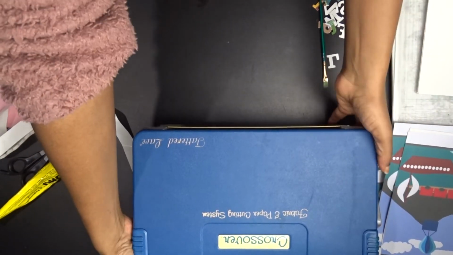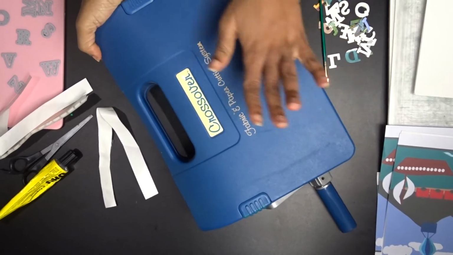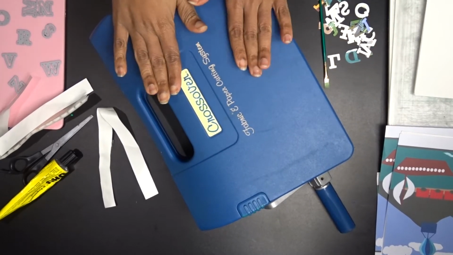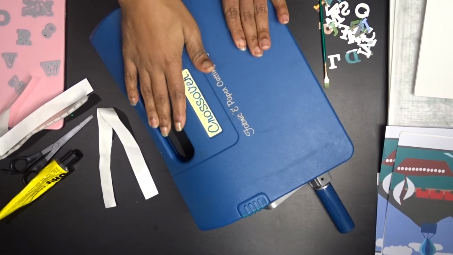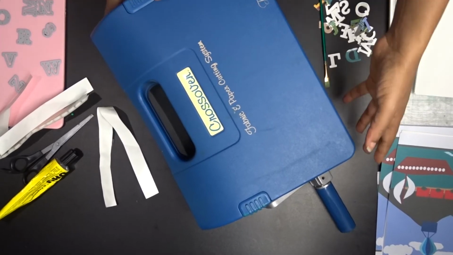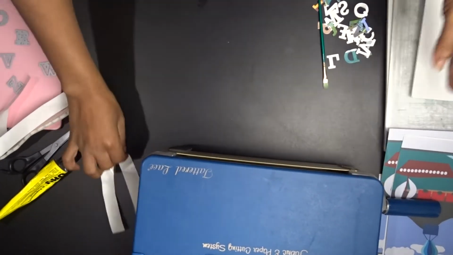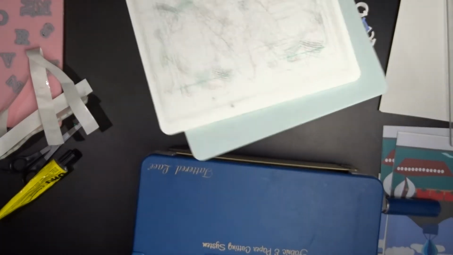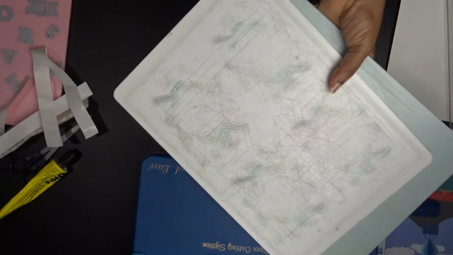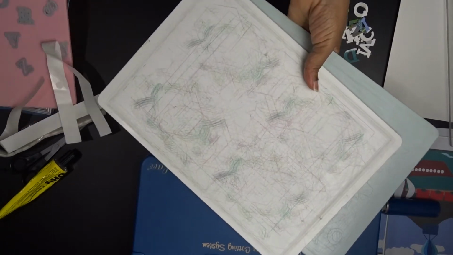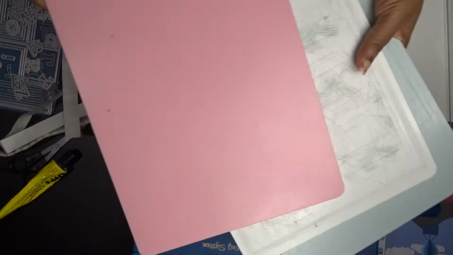I'm using this die cutting machine, which has been discontinued. It's by Tata Glaze. It's called Crossover. It has been discontinued. You can use any die cutting machine you have. And the plates. So for the plates, I'm using this one from another of my die cutting machines, the what do you call it, Grand Caliber. So I just got the plate.